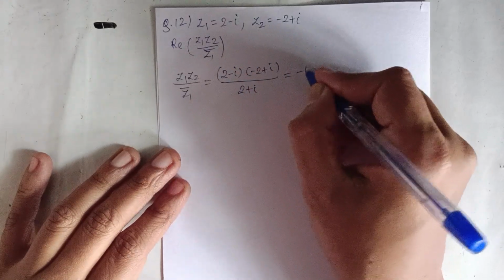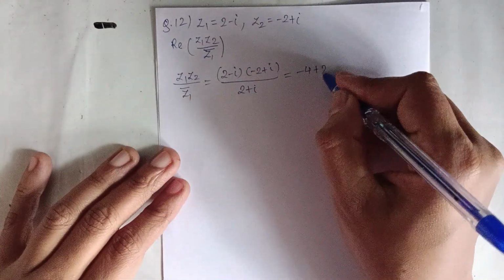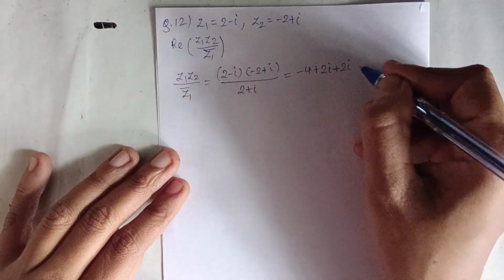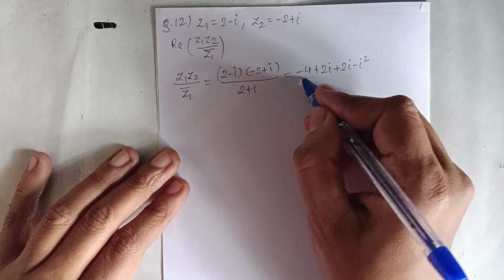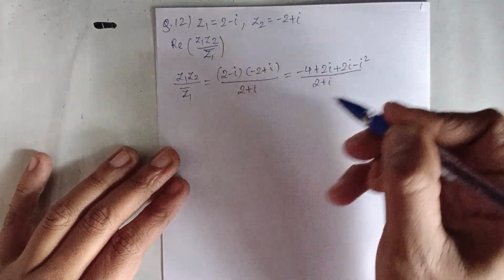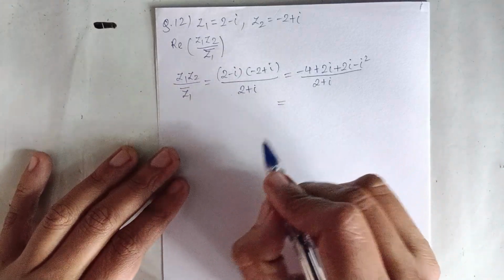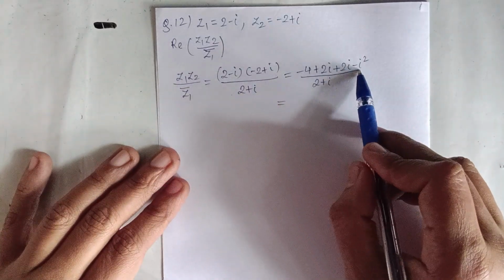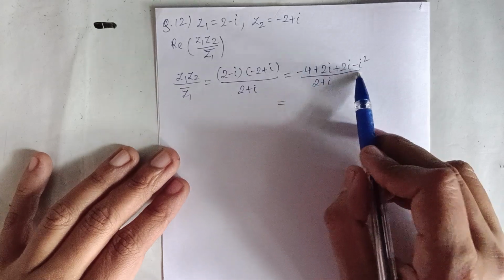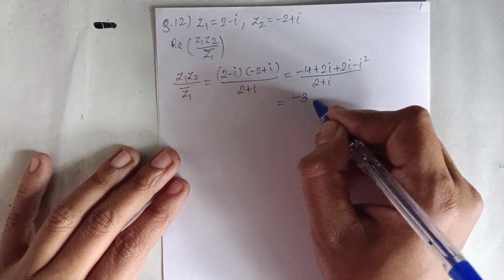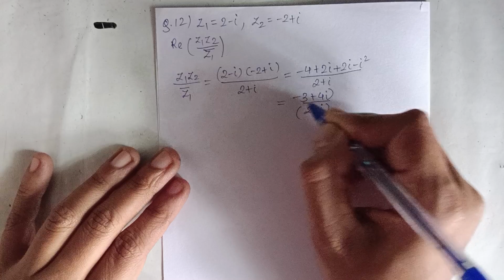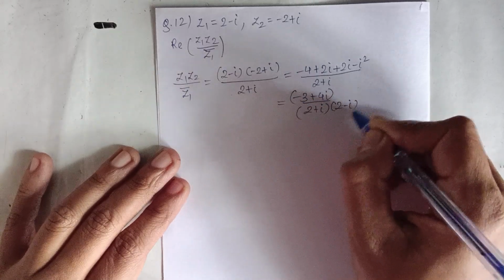This is minus 4 plus 2i plus 2i minus i square. Minus i square means this is 1 plus 1. Okay. Minus 4 plus 1 is minus 3, 4i upon 2 plus i. Multiply by its conjugate.